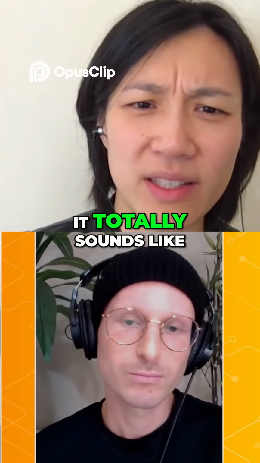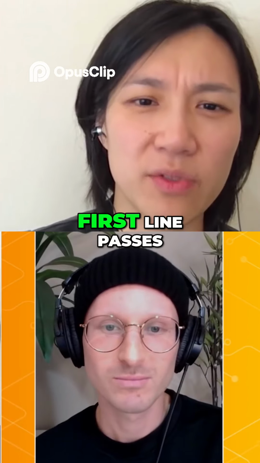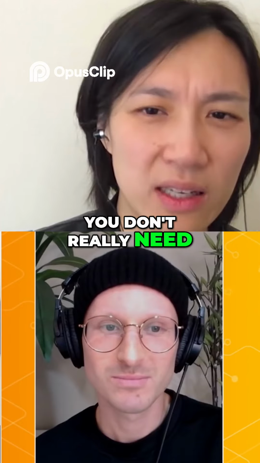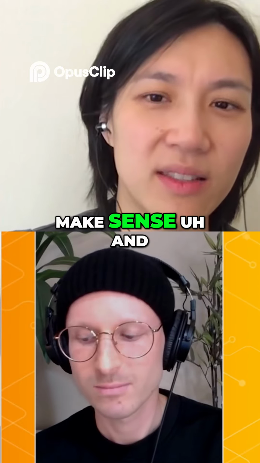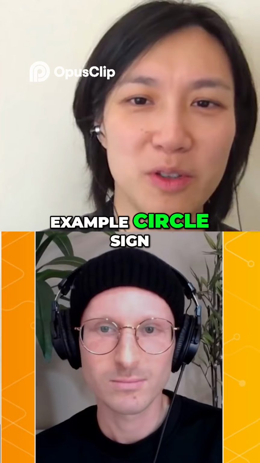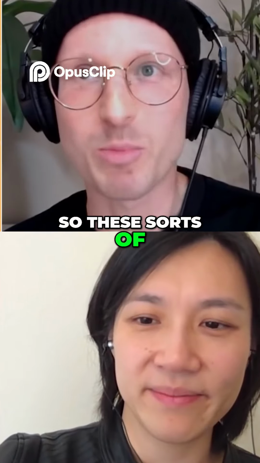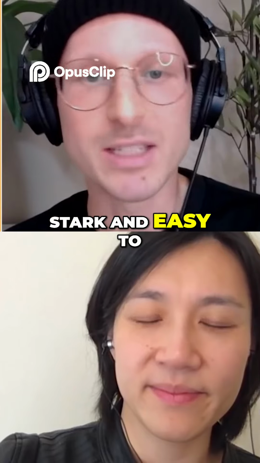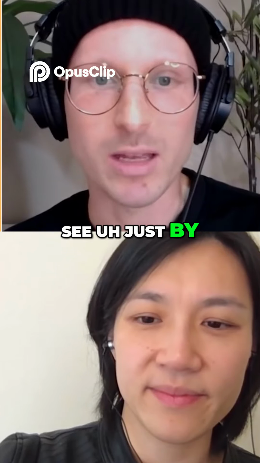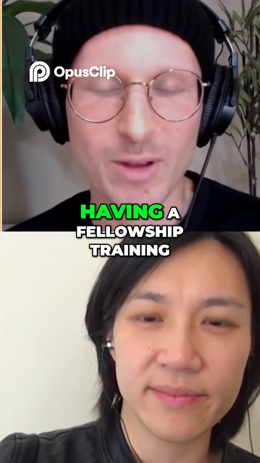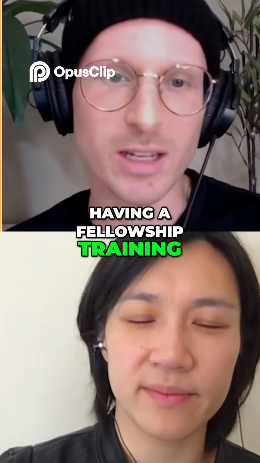Yeah. It totally sounds like for some of these first line passes, you don't really need a medical degree to make sense of and find this, for example, circle sign. Absolutely. Yeah. So these sorts of patterns can be really stark and easy to see just by thumbing through some of them without having a fellowship training in radiology.